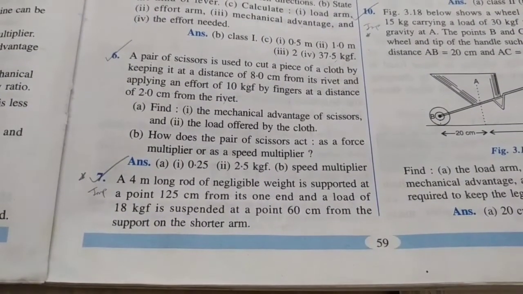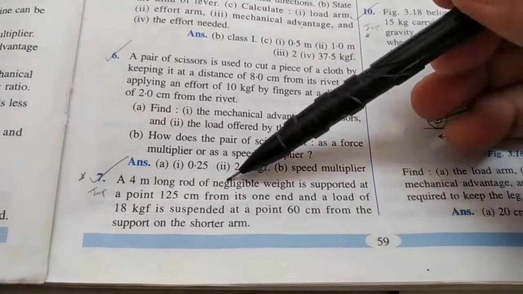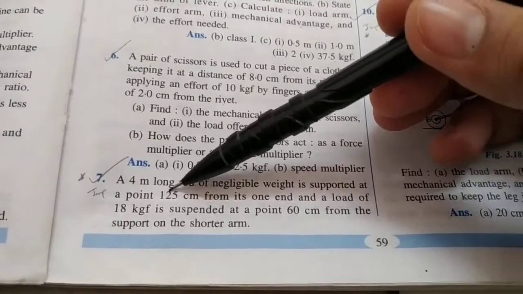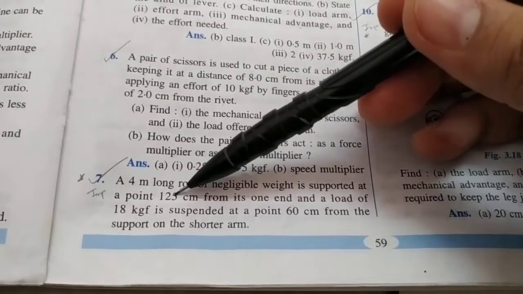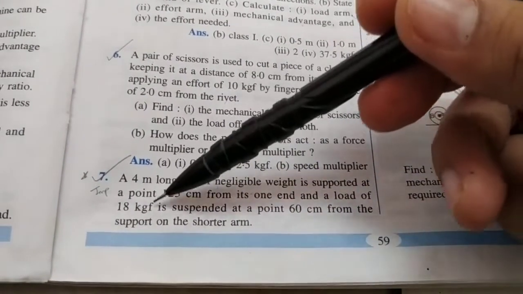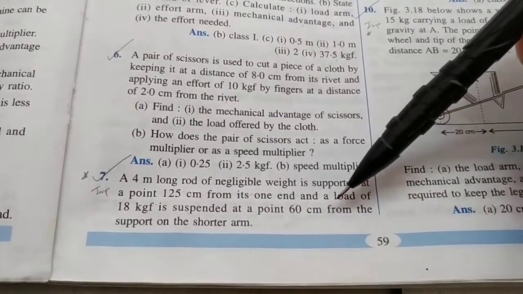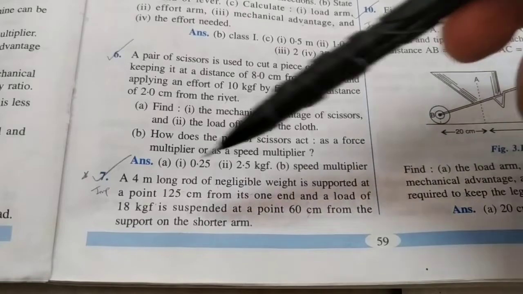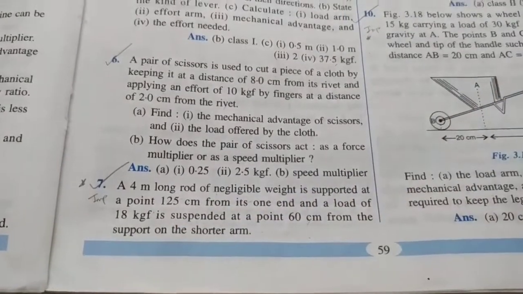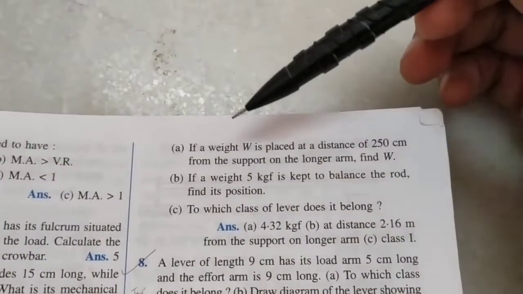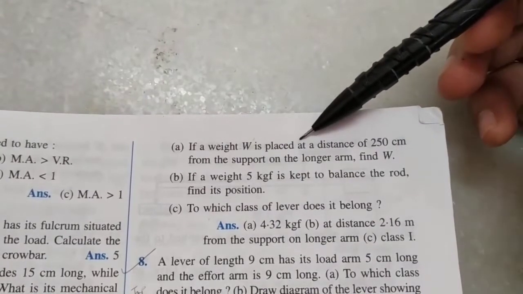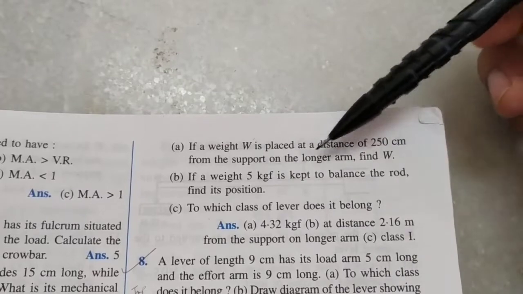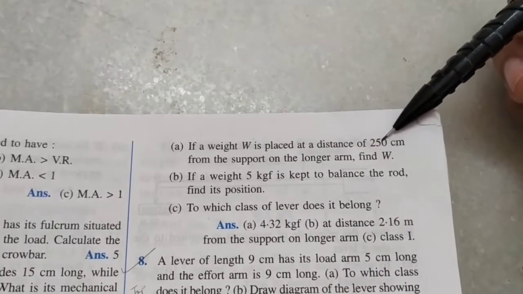Now in the 7th sum, they've given a 4 meter long rod of negligible weight supported at a point 125 centimeters from its one end. So that is the position of the fulcrum. And a load of 18 kgf at a point 60 centimeters from the support on the shorter arm. So this seems to be the load arm and this is the load. So load and load arm are given. Now in part alpha, if a weight W, that is the effort, is placed at a distance of 250 centimeters from the support, support means the fulcrum, on the longer arm, that is the other side. Find W. So this is the effort arm.